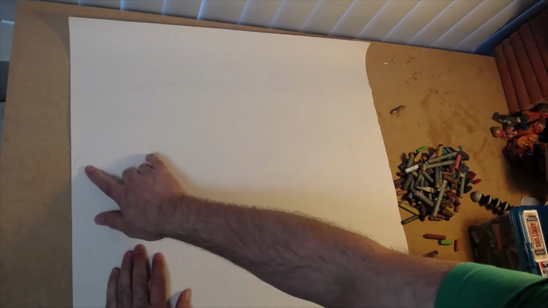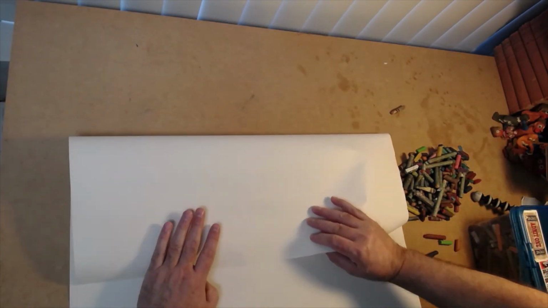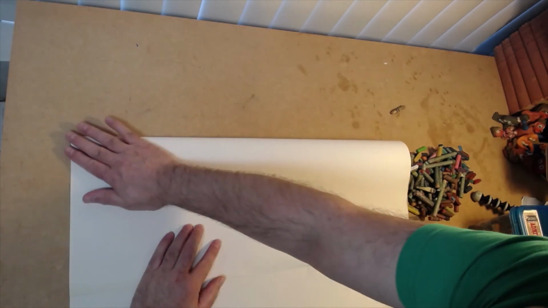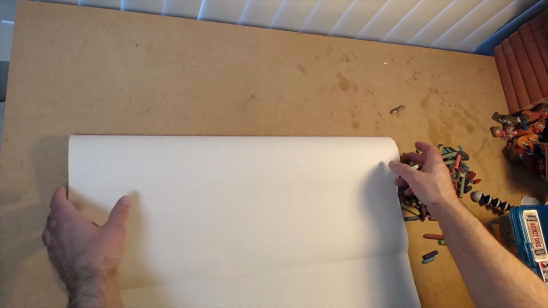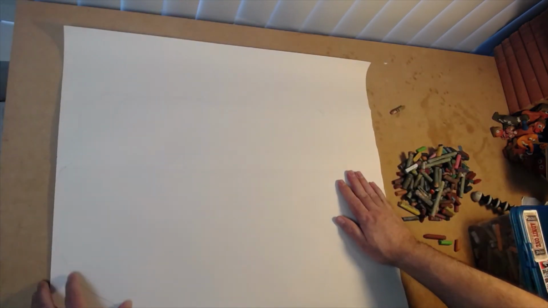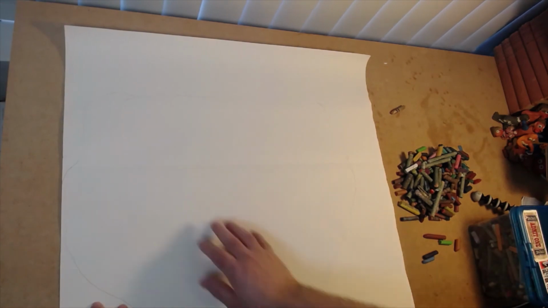So like I said, I'm going to be doing a forest scene. So I'm going to put a light fold around about there. Just a light fold. I'm not going to press down too much, just so I know where the ground starts. This is above ground, and this is the stuff that's below ground.